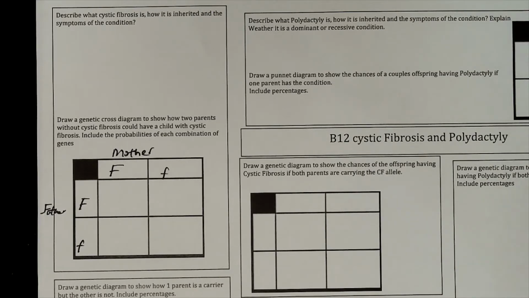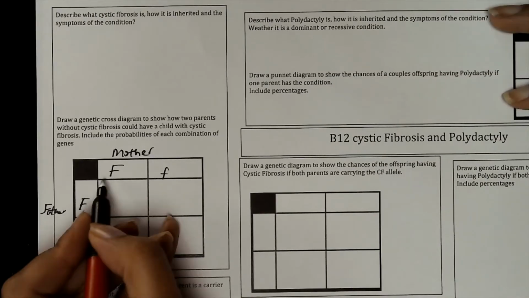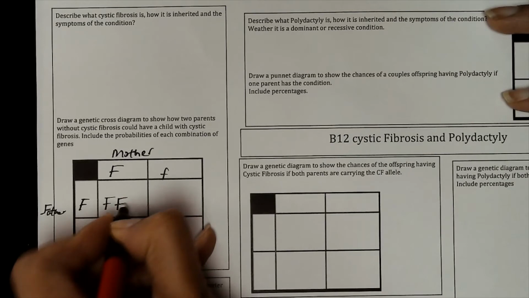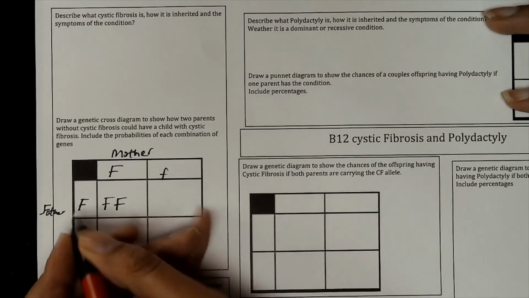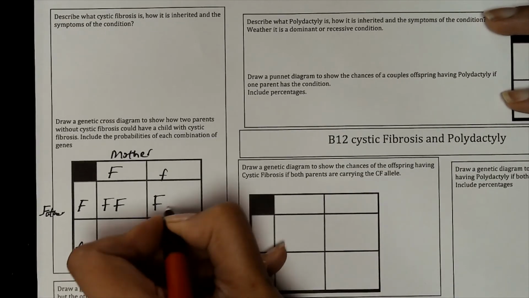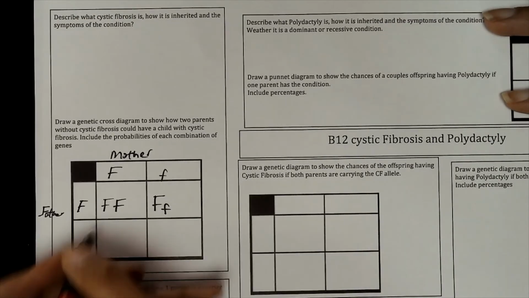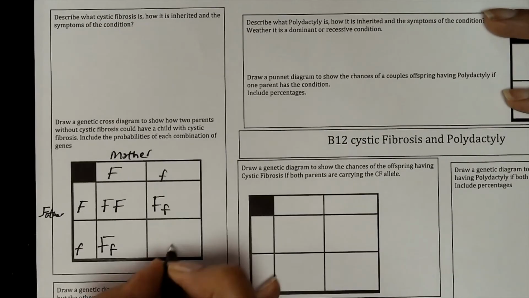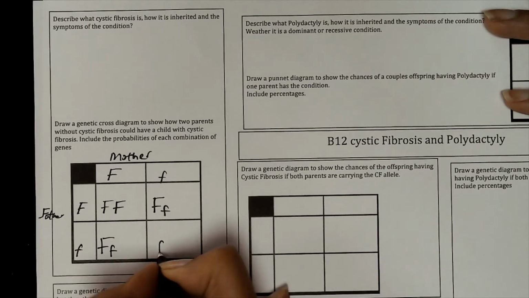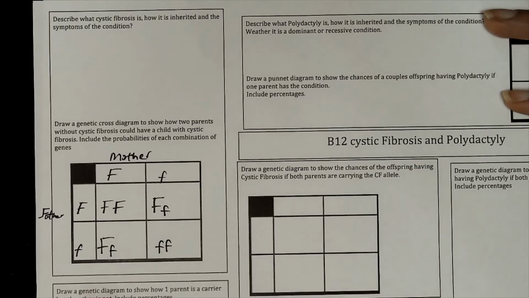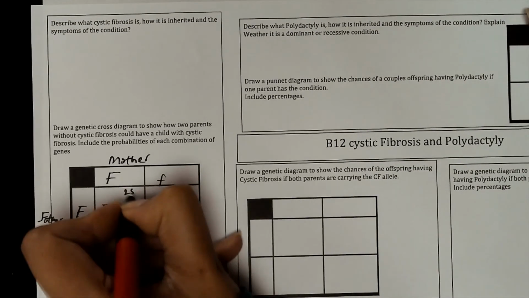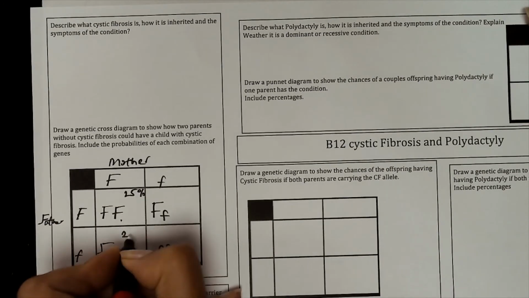Again, we're going to apply the same technique as we did in the last lesson. So all we are doing is pulling it down and across, so capital F and capital F. Same again, down and across, so capital F, lowercase f. Same again, capital F, lowercase f. And in this case, it's a lowercase f and a lowercase f. Bearing in mind, every box is worth 25% only, no more, no less.